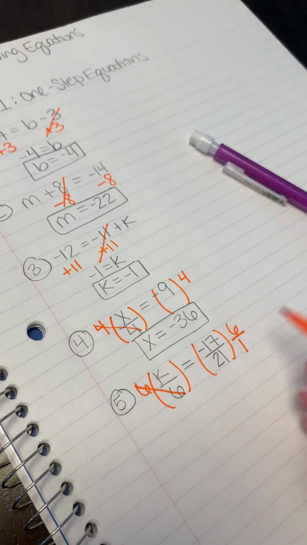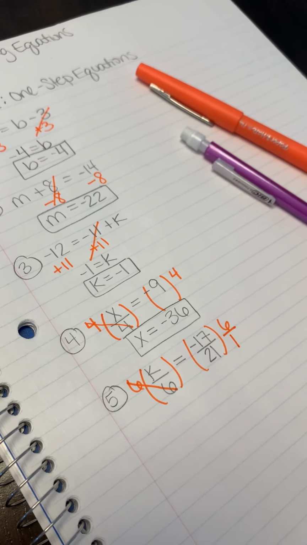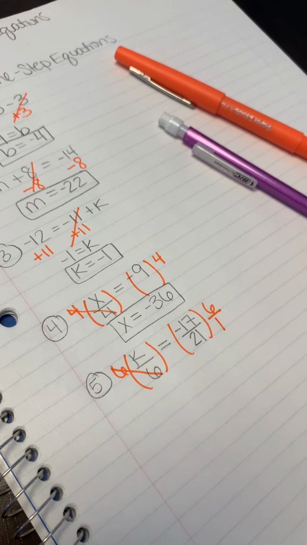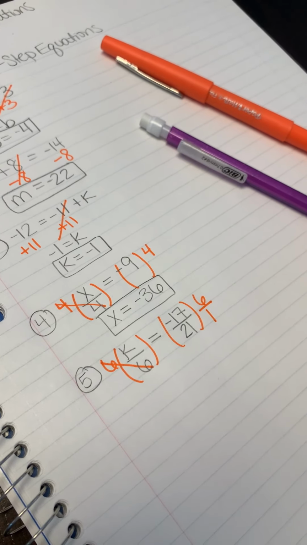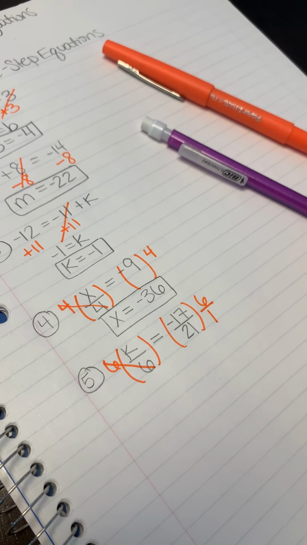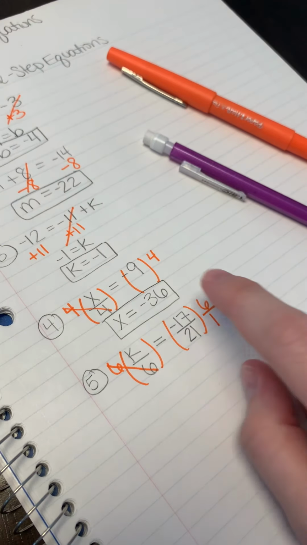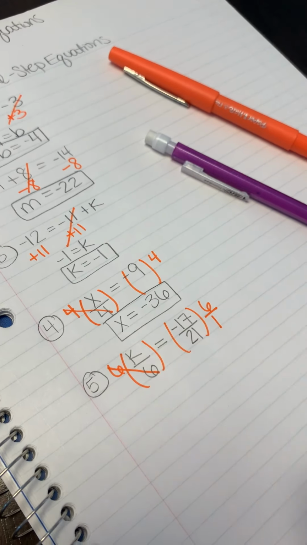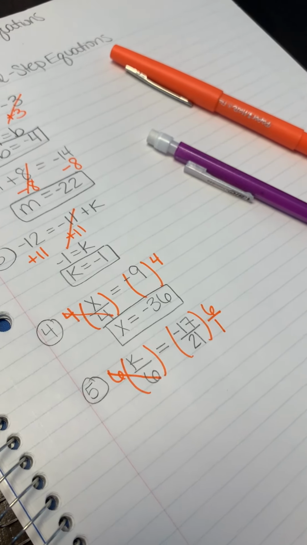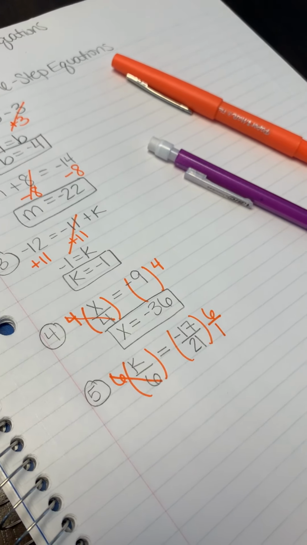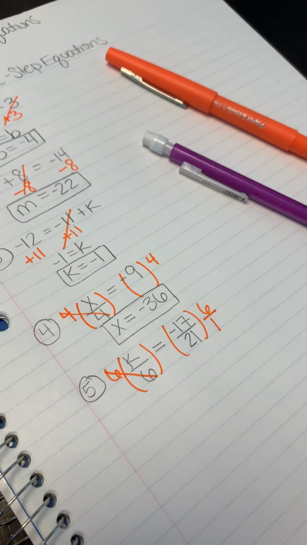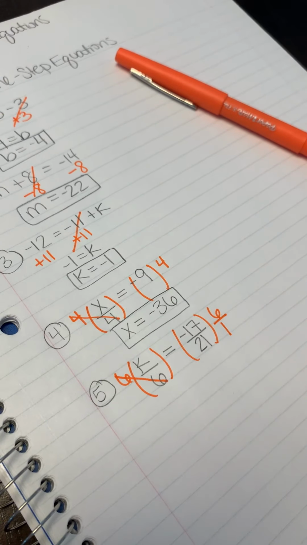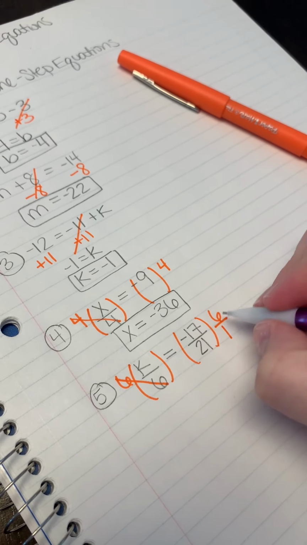So we can think about multiplying across. But before we multiply across, sometimes it's best to think about what could cancel or cross simplify to make our numbers easier. Now, negative 17 and 1 don't have anything that can simplify. But 6 and 21 are both divisible by 3. So we can simplify them by a factor of 3.